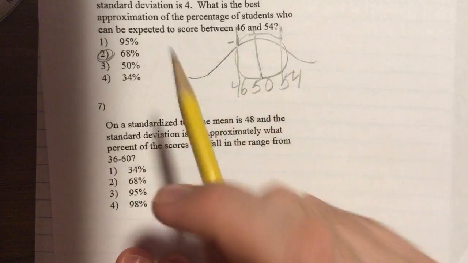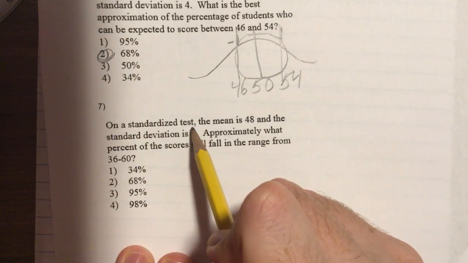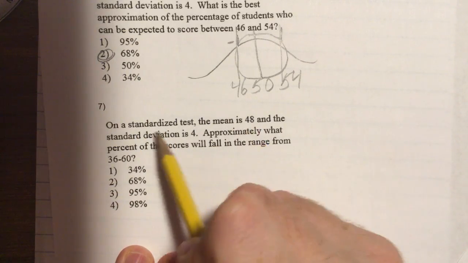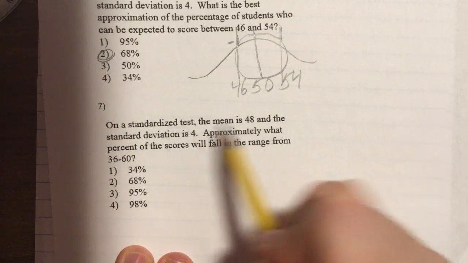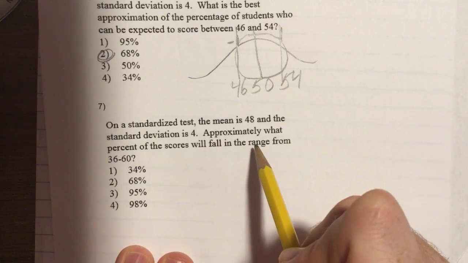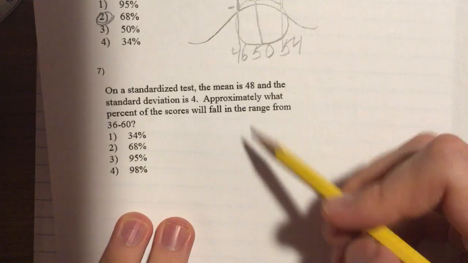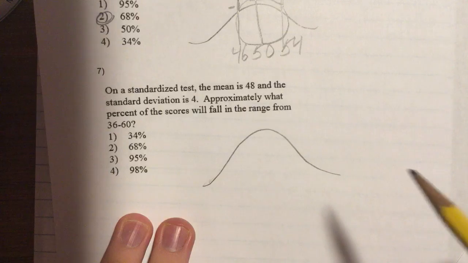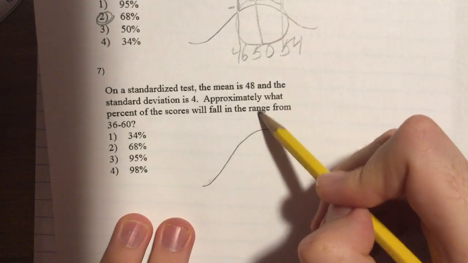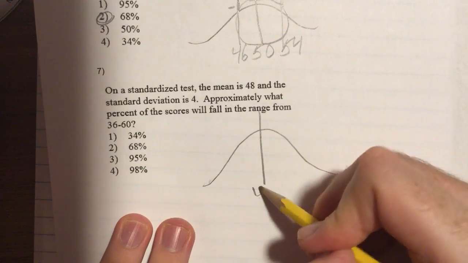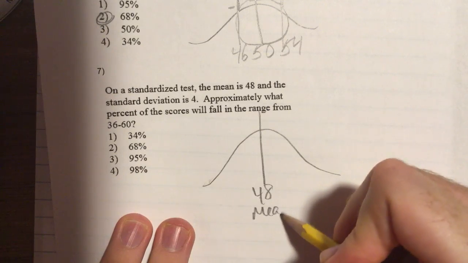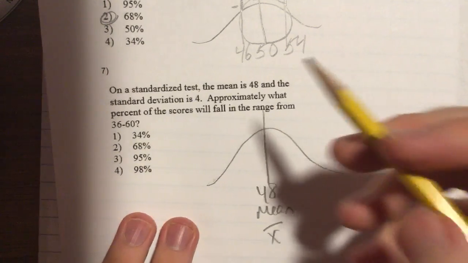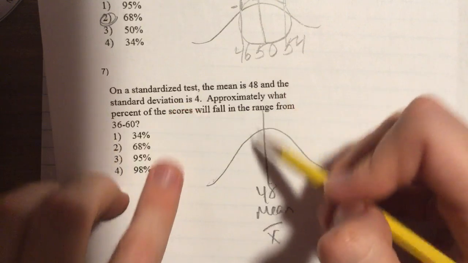And then number 7. On a standardized test, the mean is 48 and the standard deviation is 4. Approximately what percentage of the scores will fall in the range of 36 to 60? First, I'm going to draw a basic normal distribution. That peak is going to be 48 since that's the mean. And I'm told that the standard deviation is 4.